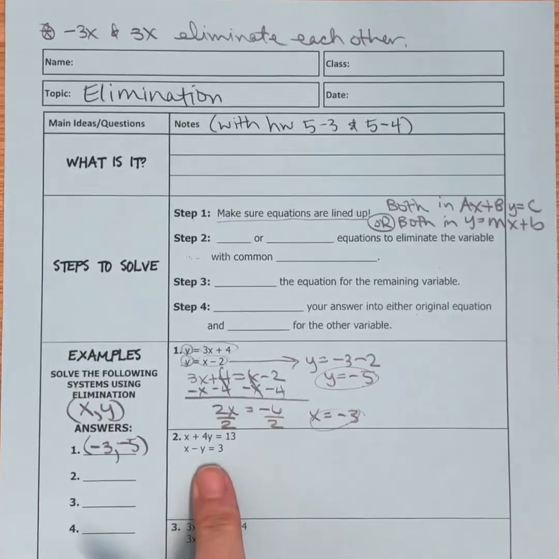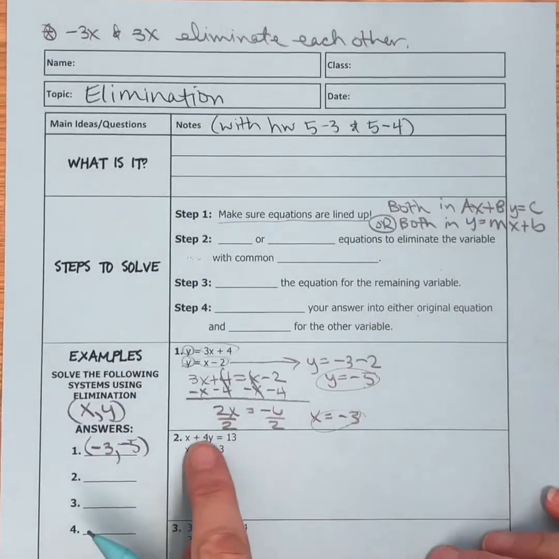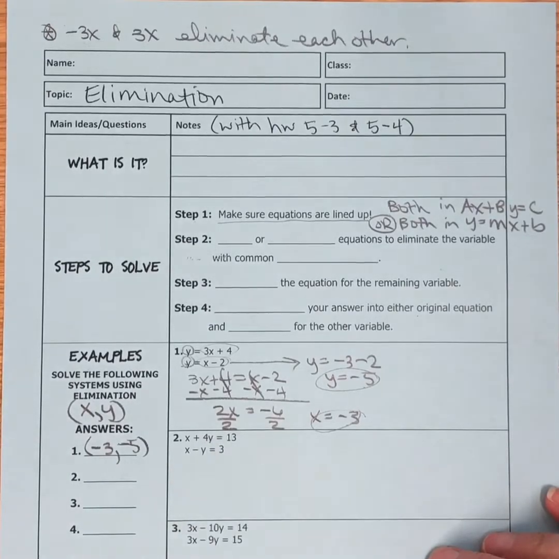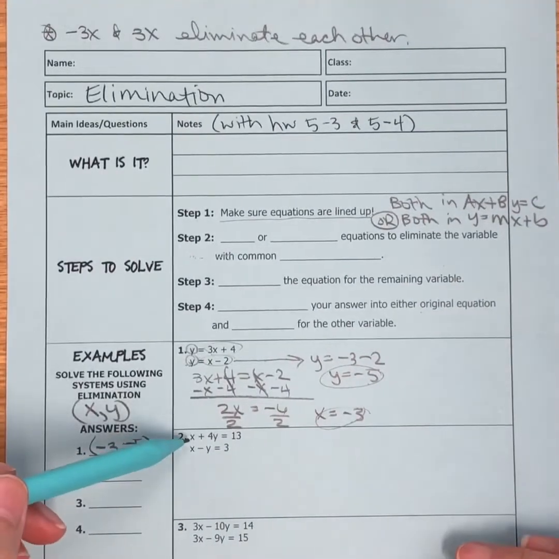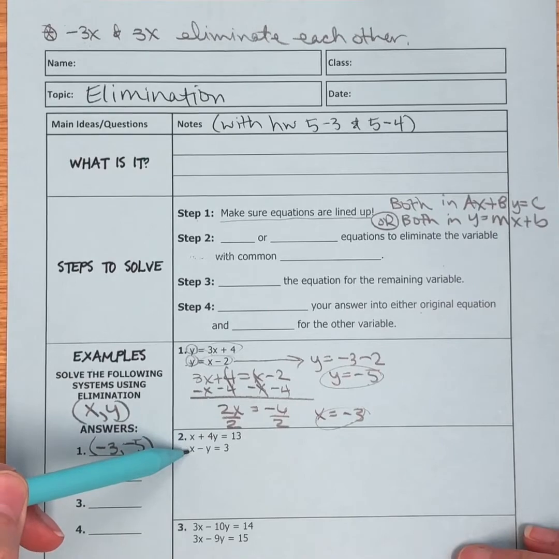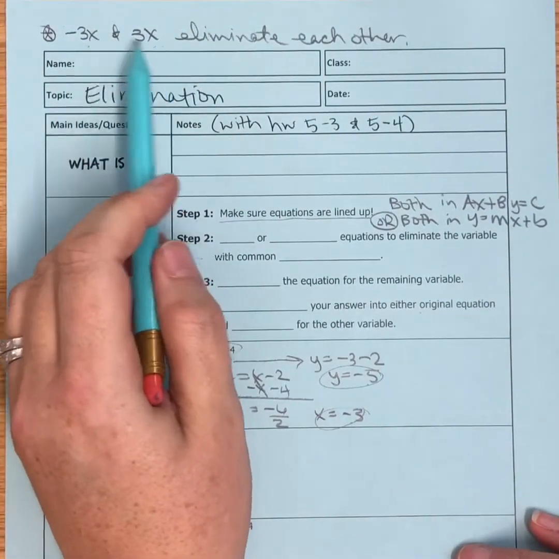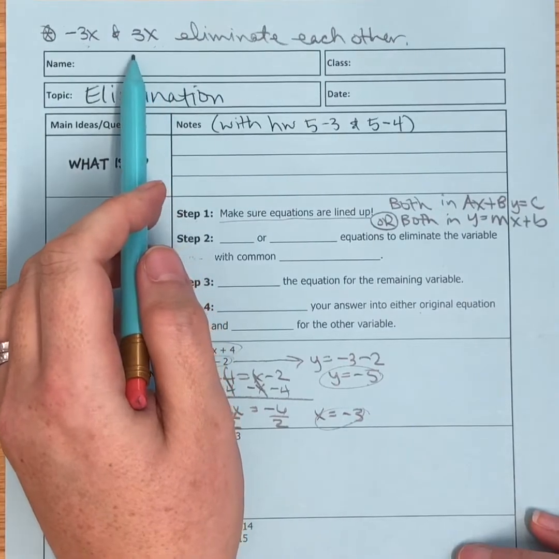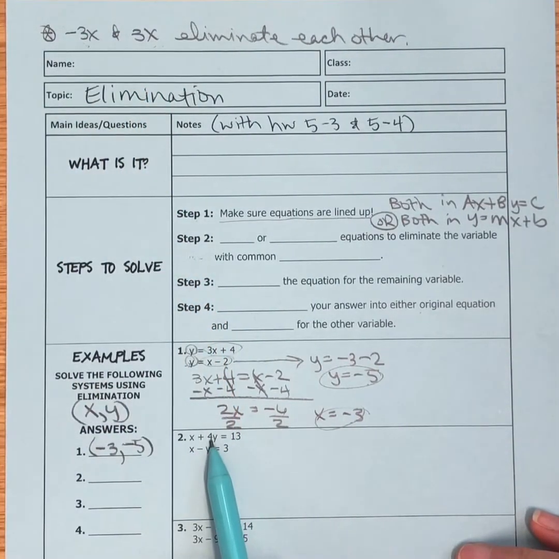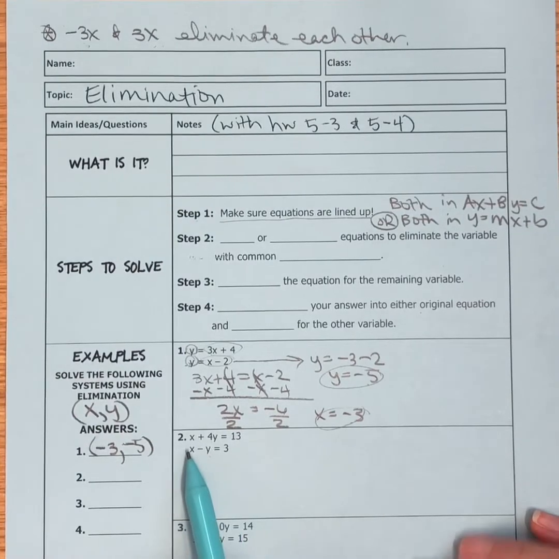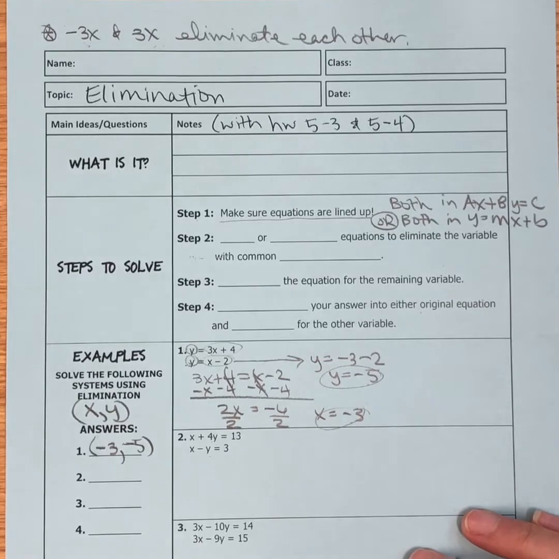Now, I want you to look at number 2. Notice they're both in ax plus by equals c. The x and the x don't eliminate each other. They're not opposite signs, basically. Neither will 4y and negative 1y. They don't add to 0. But what you can do is multiply one of the equations by negative 1.